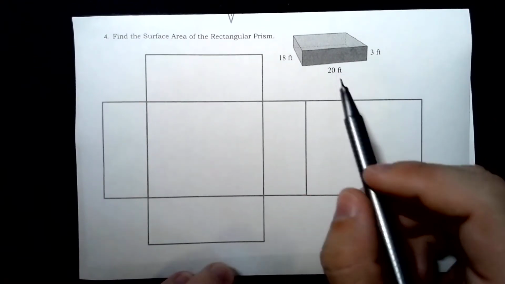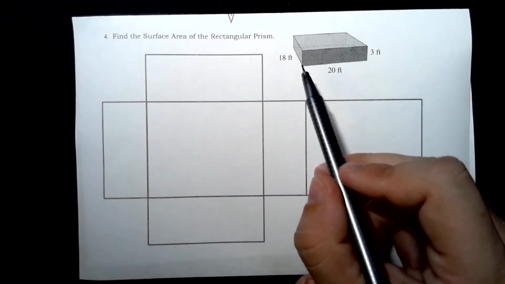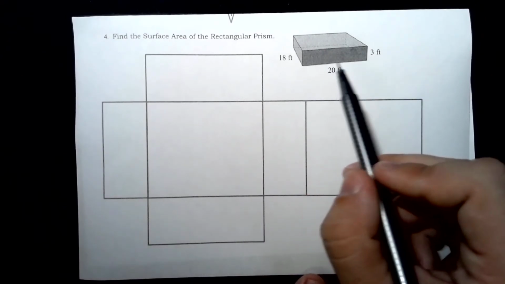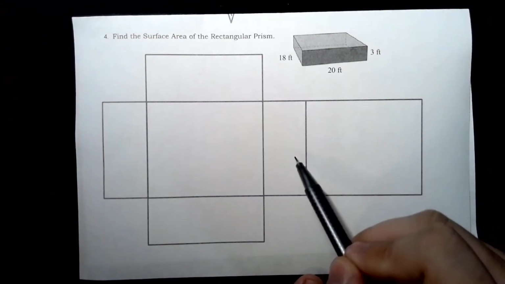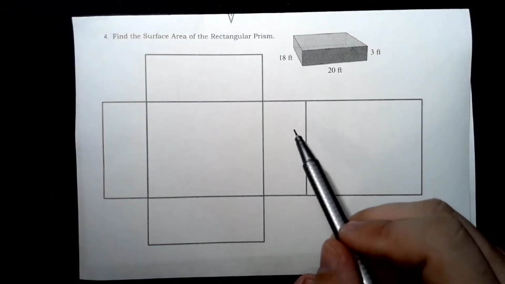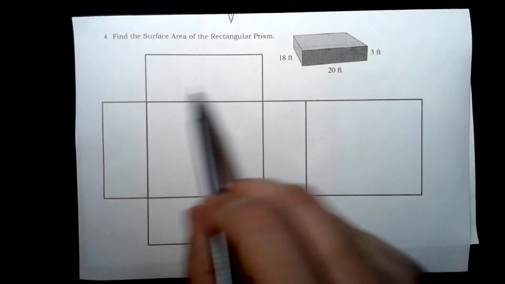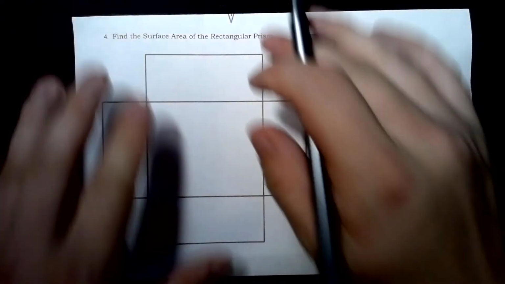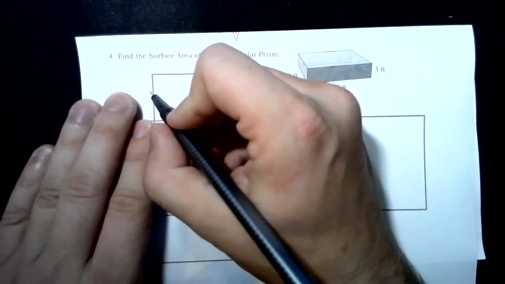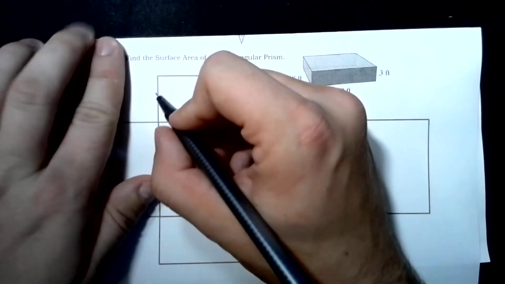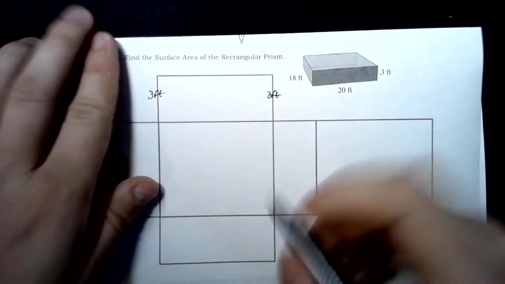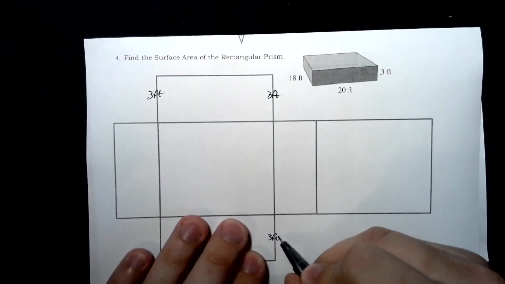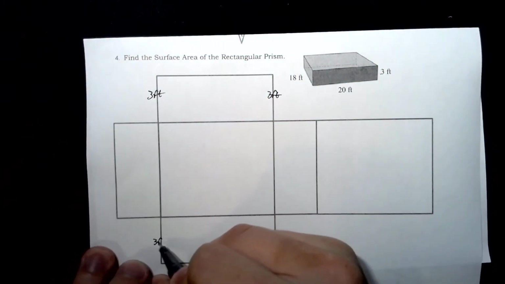And it looks like our longest and skinniest is going to be 20 by 3. So these ones are pretty skinny, but they're not the longest. I think these are the longest and the skinniest. So if that's the case, these should be 3 feet tall. So 3 feet, 3 feet, 3 feet, 3 feet.